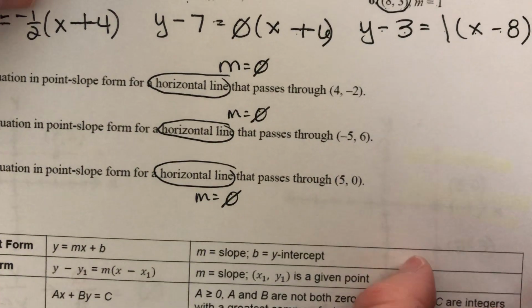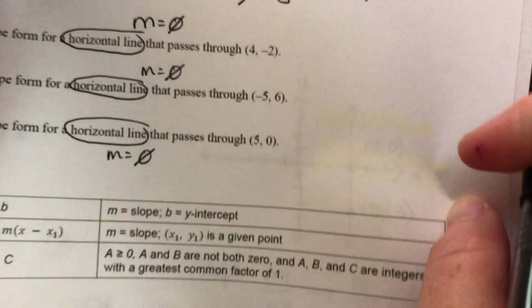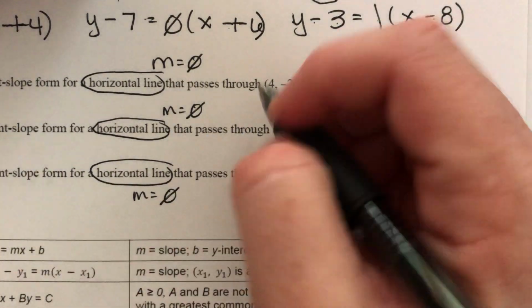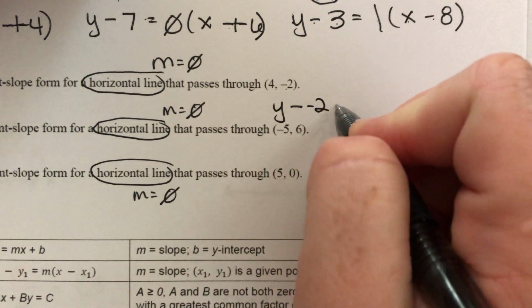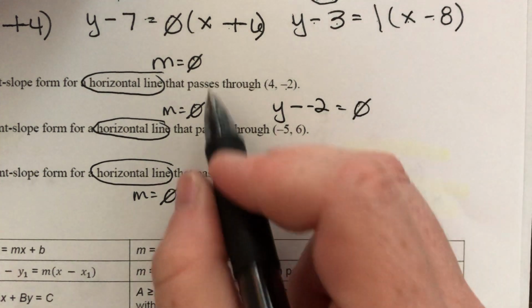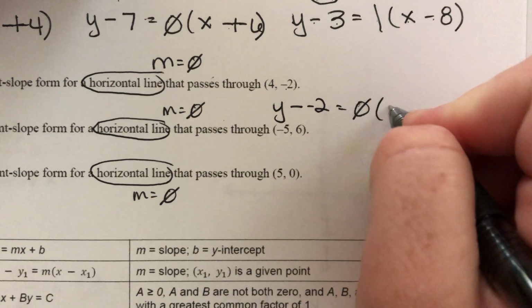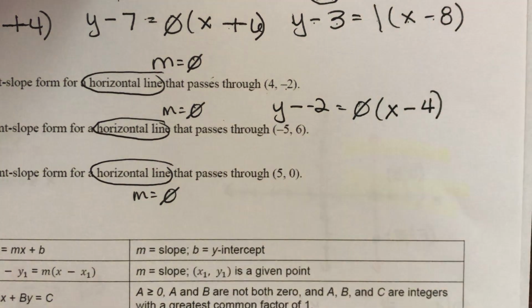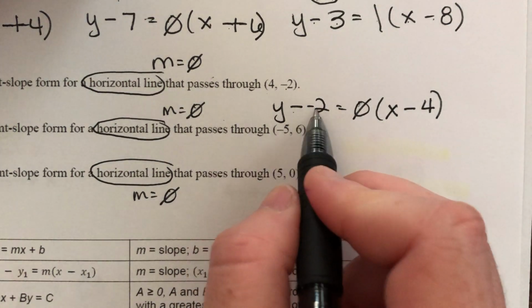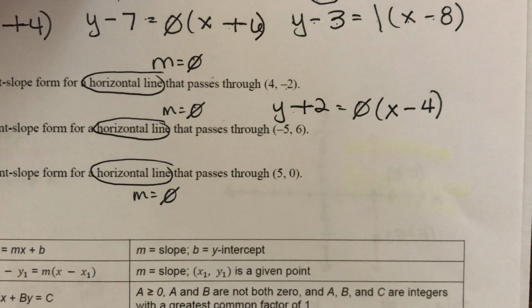So if we actually write that out for this first one, y minus my y value, which is negative 2, equals m, my slope for all three of these is 0, times x minus my x value, which is 4. And the only thing here I have to simplify is this double negative. I have to turn it into a plus.